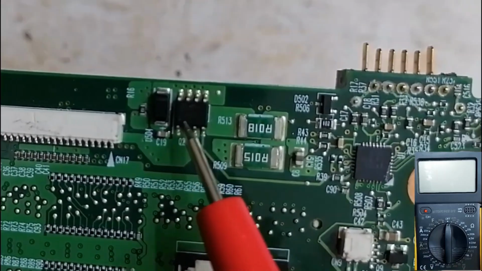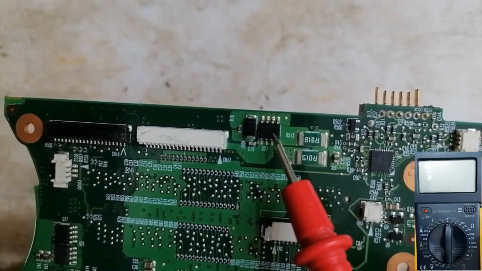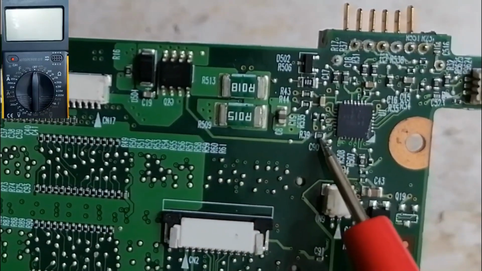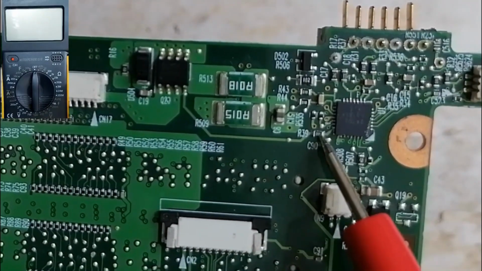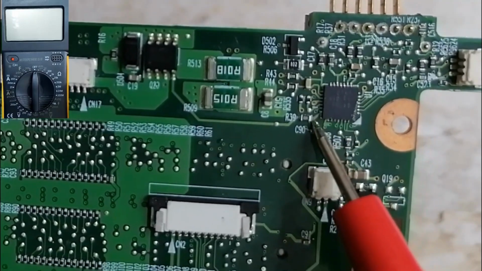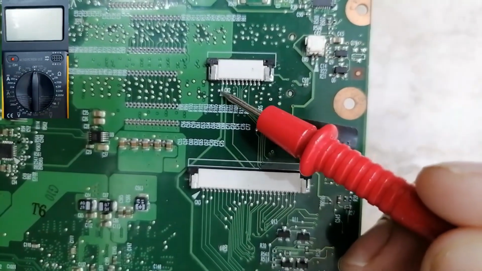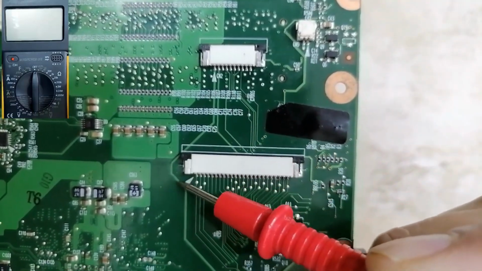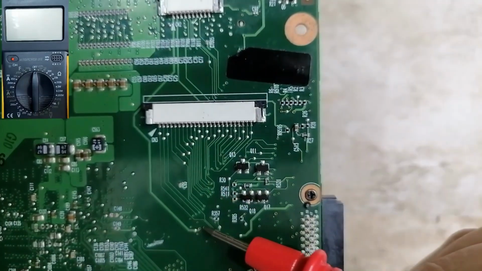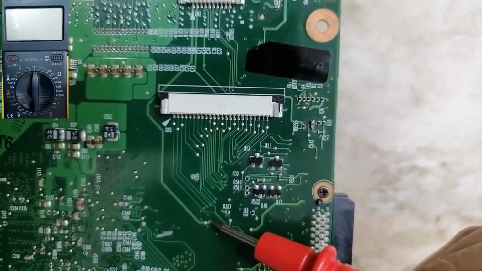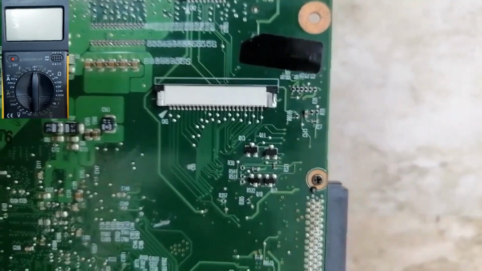So if the MOSFET is not working, you should check here. You should check this resistor. It could be a bad component, or the IC does not generate the control signal. You can just follow this path, okay? Please follow this path like this until here we have a point or a hole, which means the path continues on the other side of the motherboard.